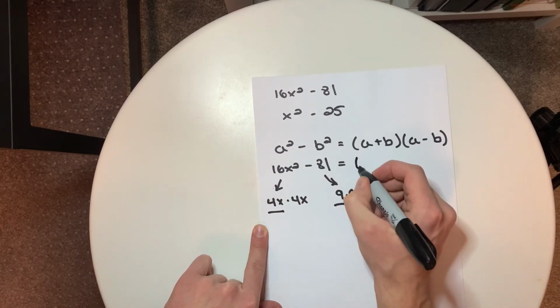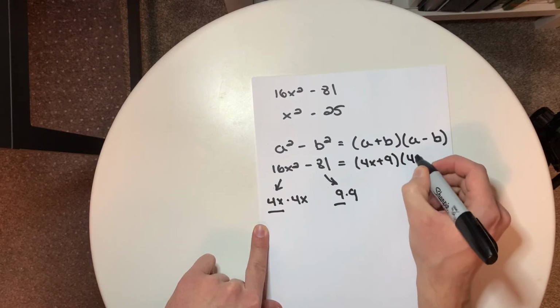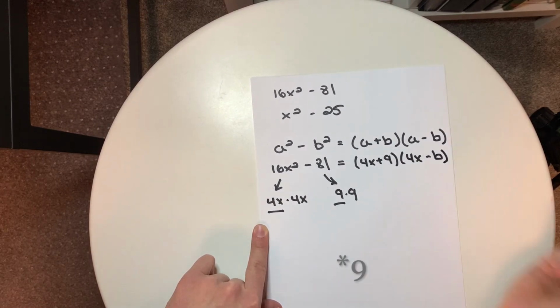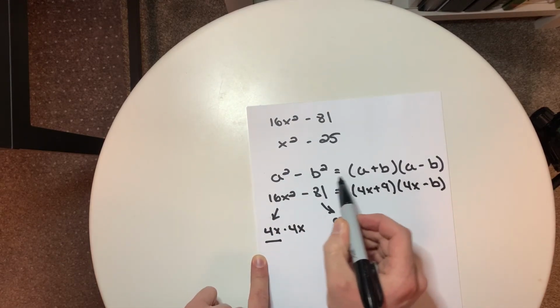So now we just have to fill in the gap of 4x plus 9, and then same thing over here. So we just need to remember that this a squared minus b squared is our general form there.